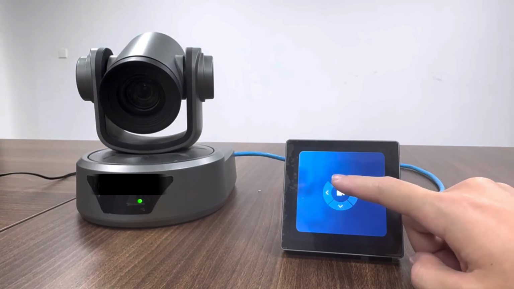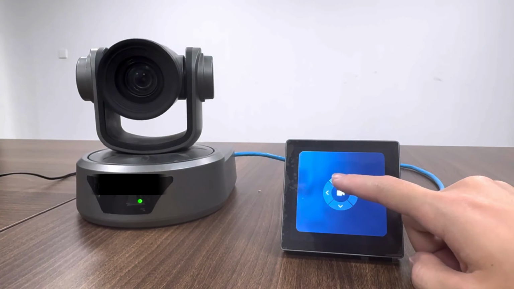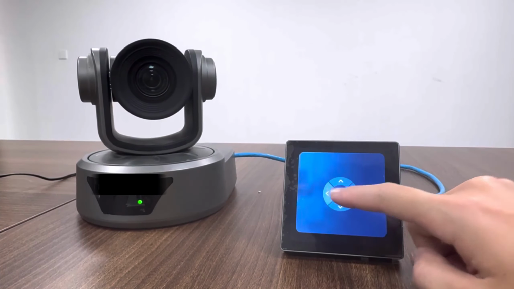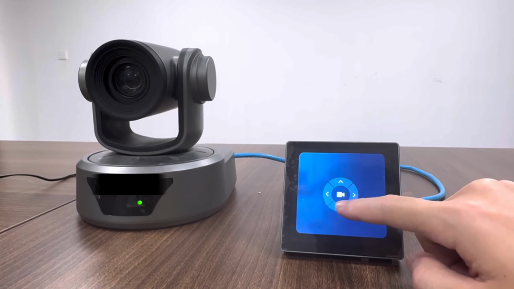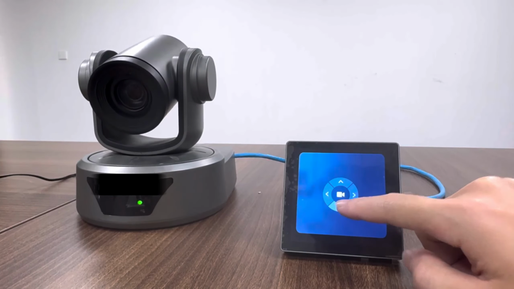Test the control. Press the directional buttons, and you'll see the camera move as expected. Release the button, and the camera stops moving. By following these steps, you can easily complete the entire process from project creation to functional implementation.